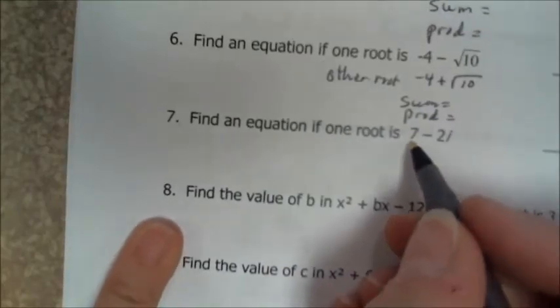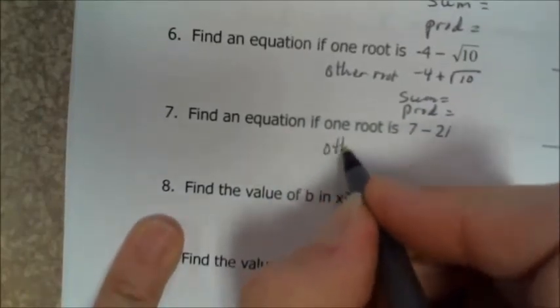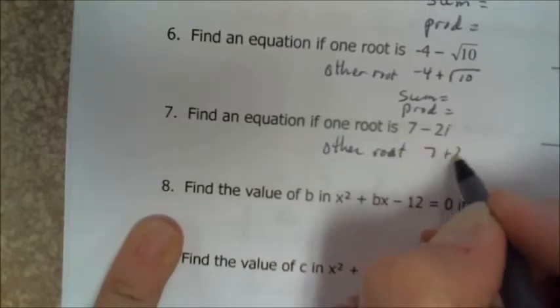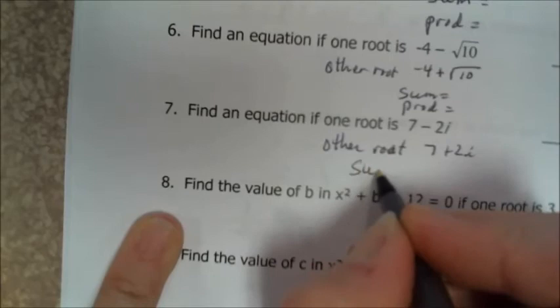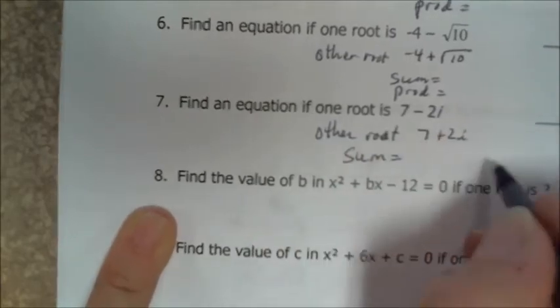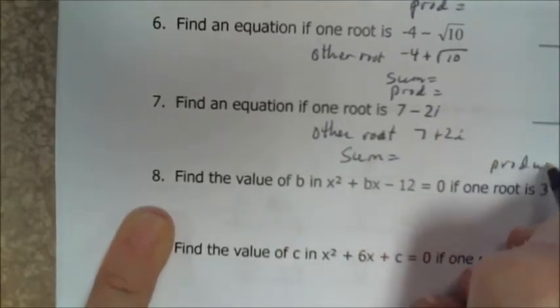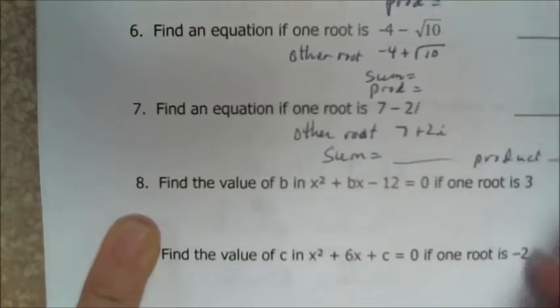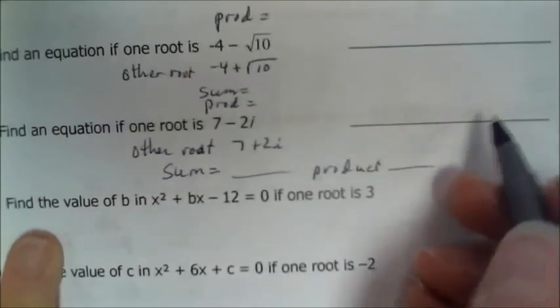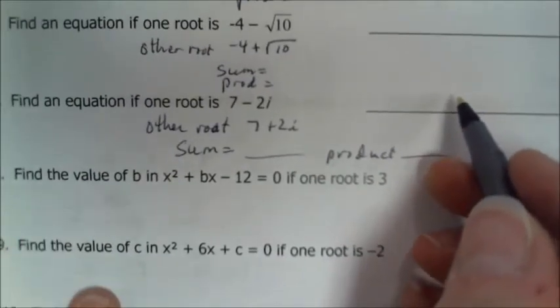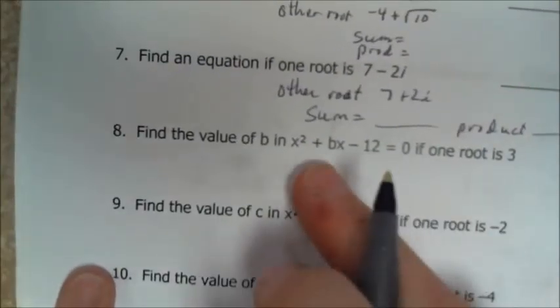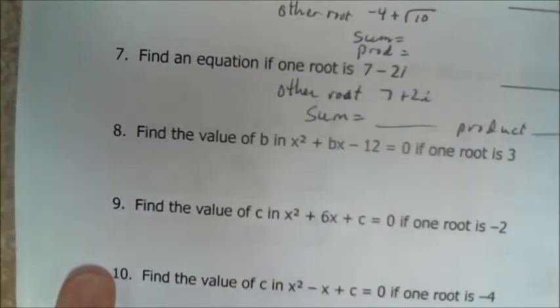In this one, if one root is 7 minus 2i, what is the other root? It must be 7 plus 2i, the conjugate of that. So you have to calculate the sum, add them together. You have to calculate the product, multiply them, and then when you get the sum and the product, you're going to put them into this: x squared minus the sum of the roots times x plus the product equals 0. Okay?